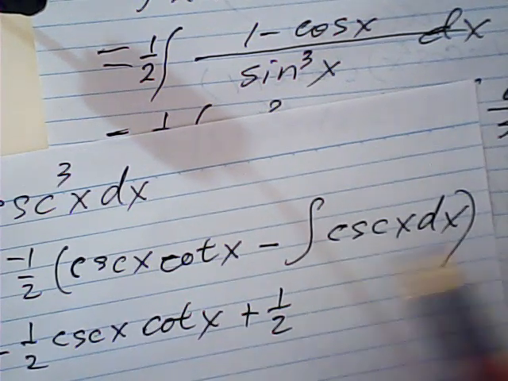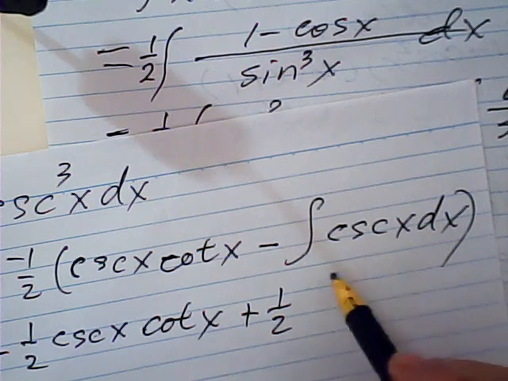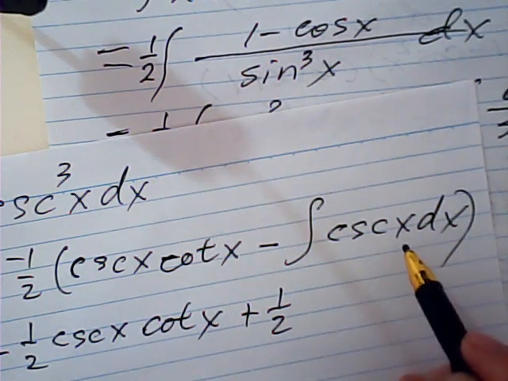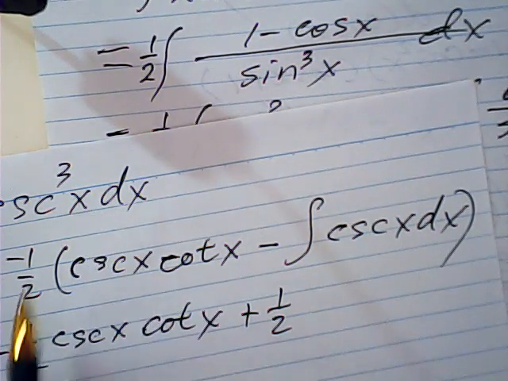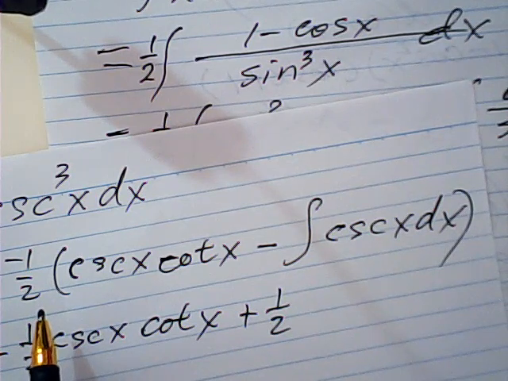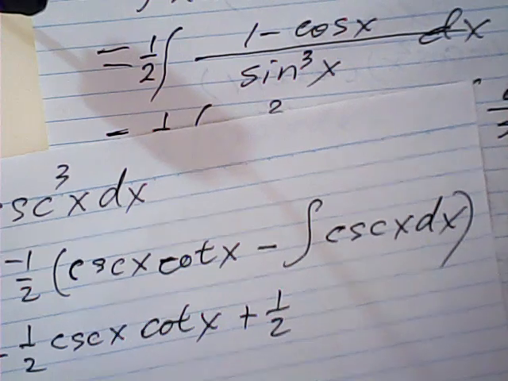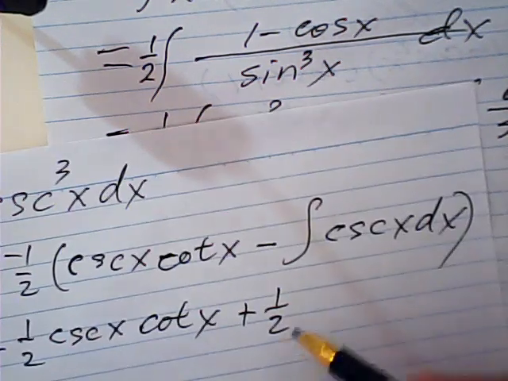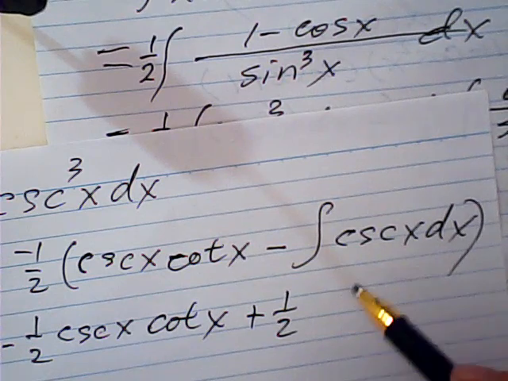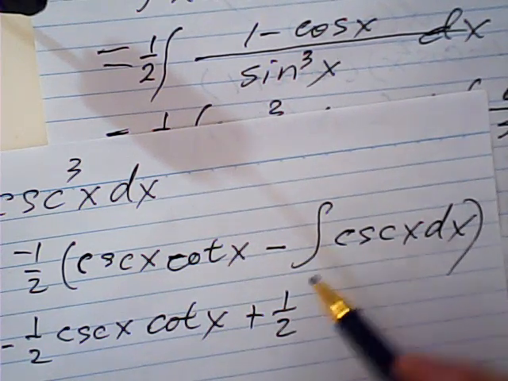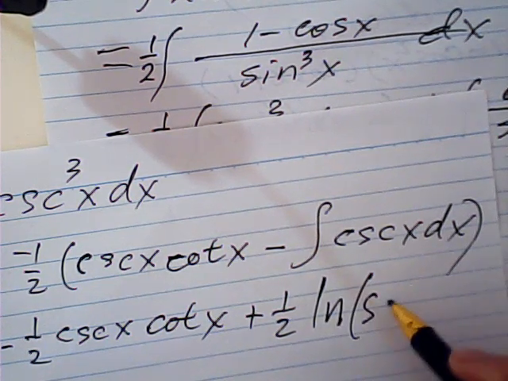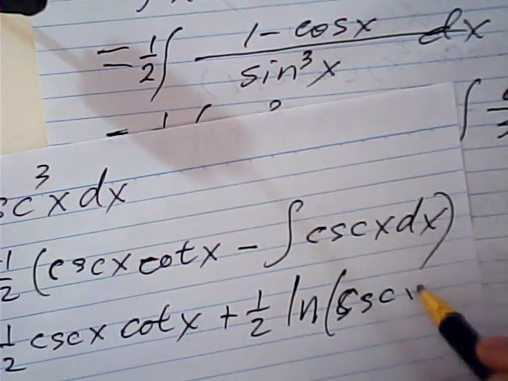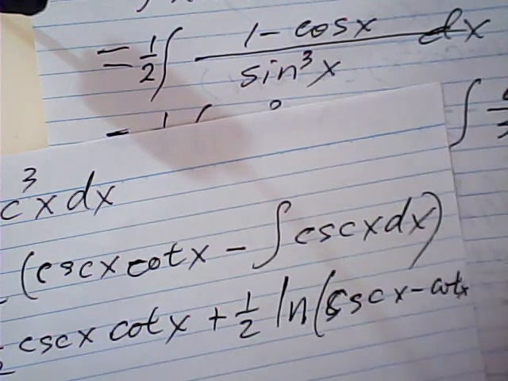This is also basic: the integral of cosecant x is log cosecant x minus cotangent x.